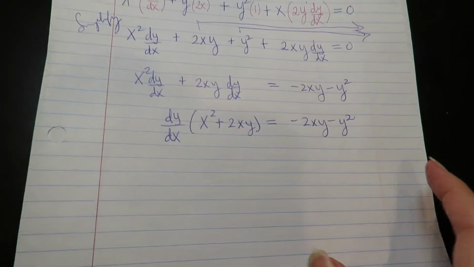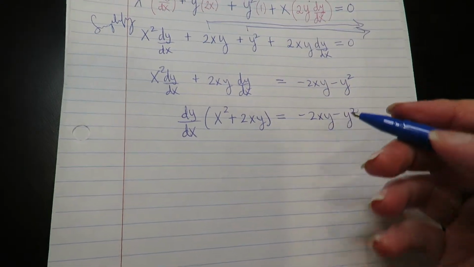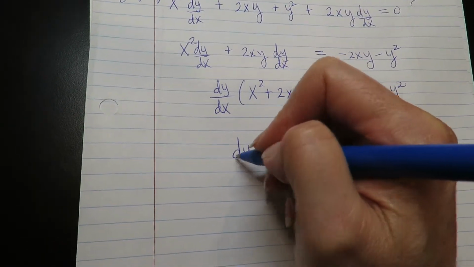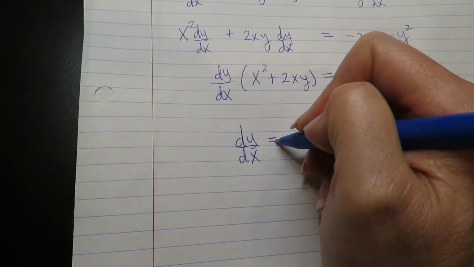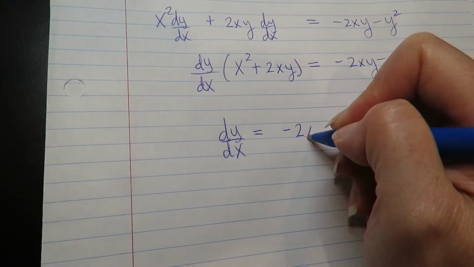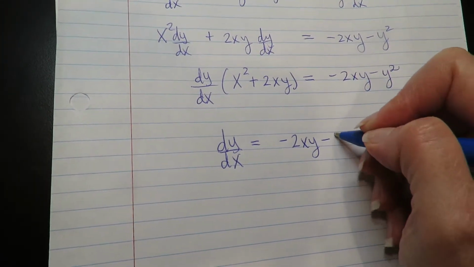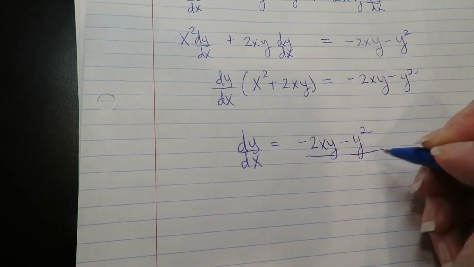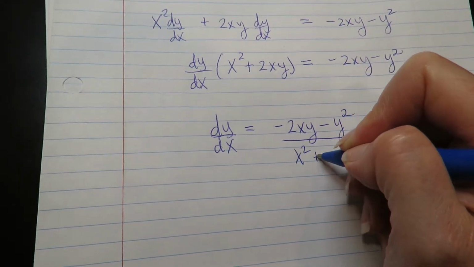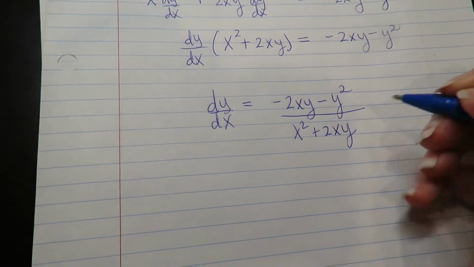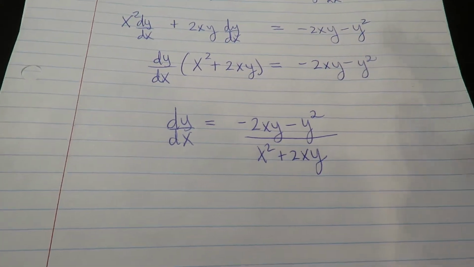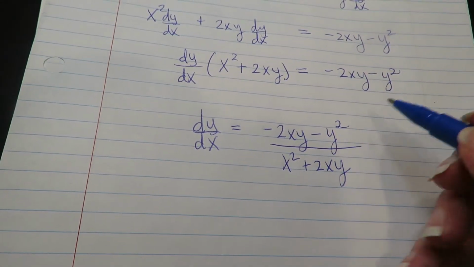All right, we're almost there. I'm now going to divide this off to the other side. Now, this answer is technically done.